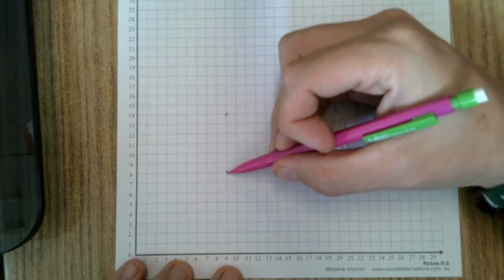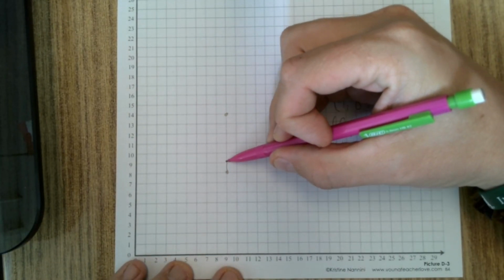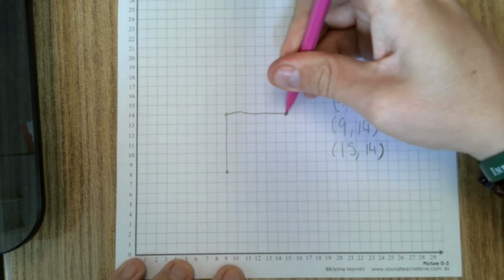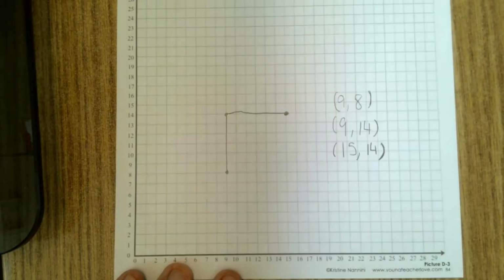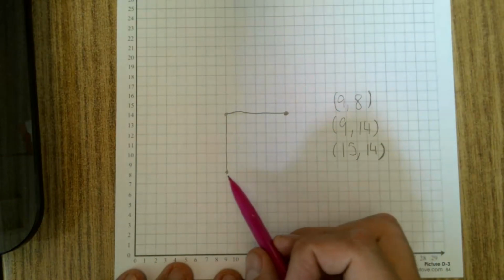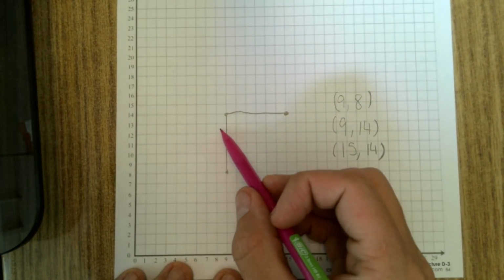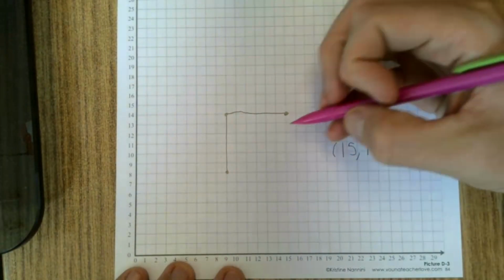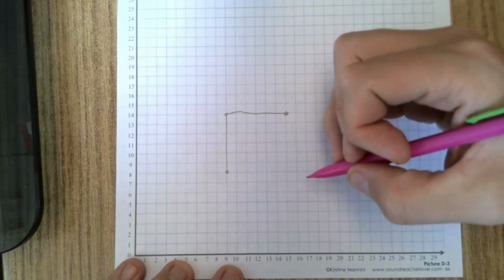Now when we did these, we're connecting in order. So we went from here to here, and we went from here to here. To create a geometric shape, in this one we would want to create 1, 2, 3, 4, 5, 6. 1, 2, 3, 4, 5, 6. Perfect. That's exactly how I wanted to do it. So I want to create a square.